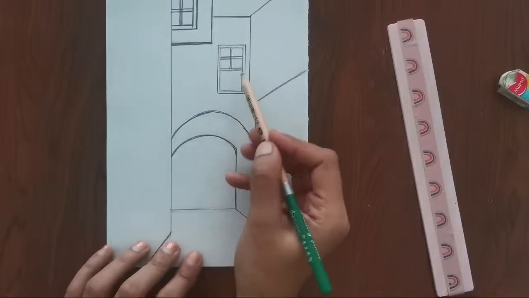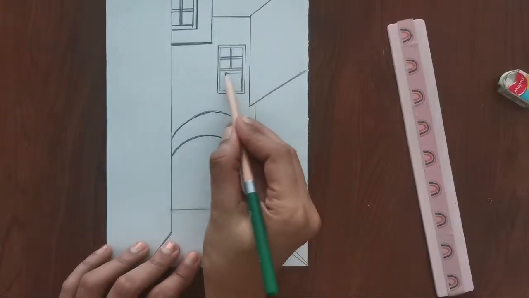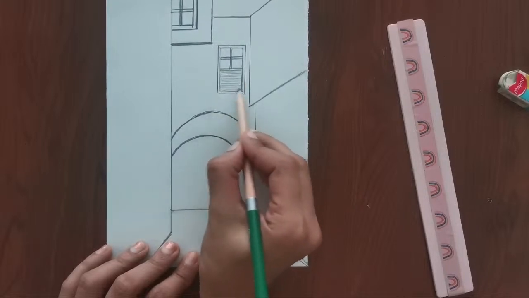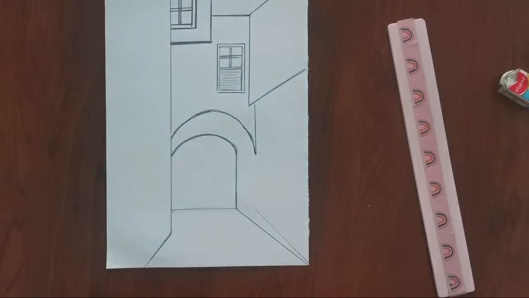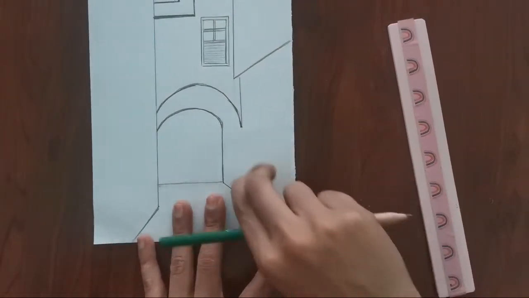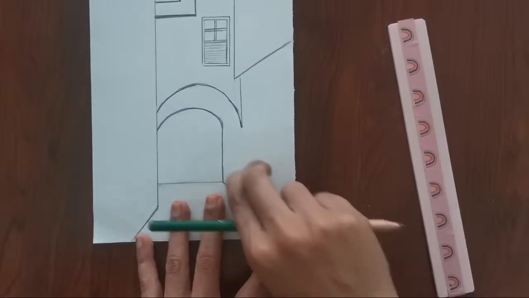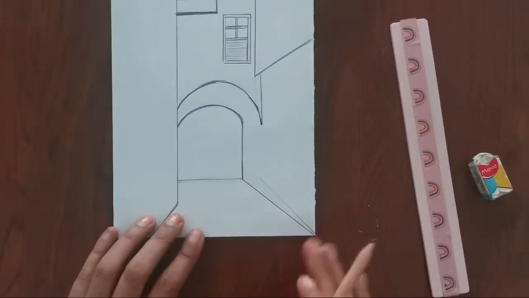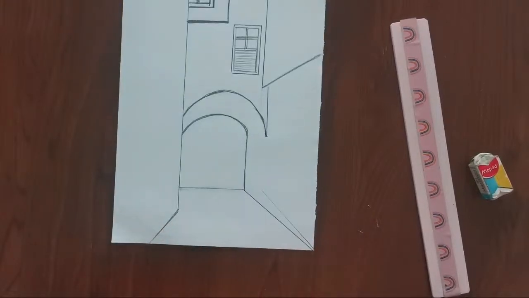And this portion we are assuming like the wooden blind windows. I'm just adding some straight lines so that you will understand what I meant. This line is not erasing since I made it very dark with my HB pencil. I hope you all are drawing very lightly so it won't affect your drawing.